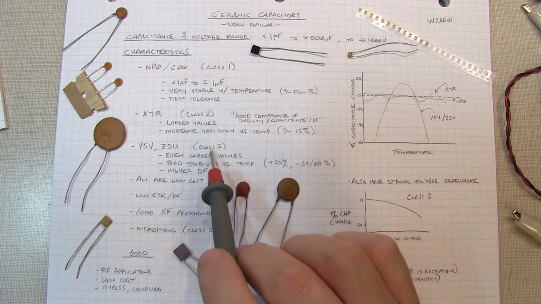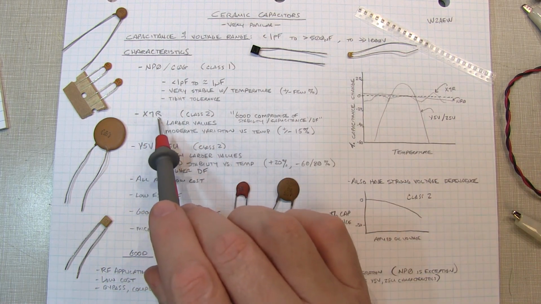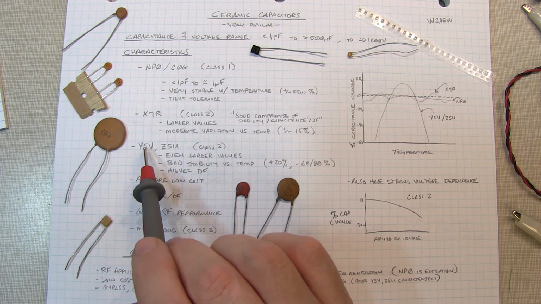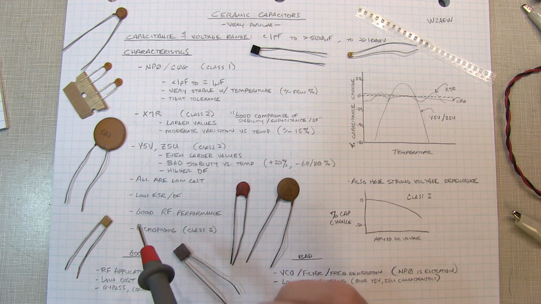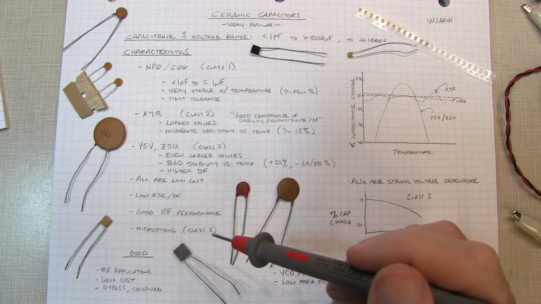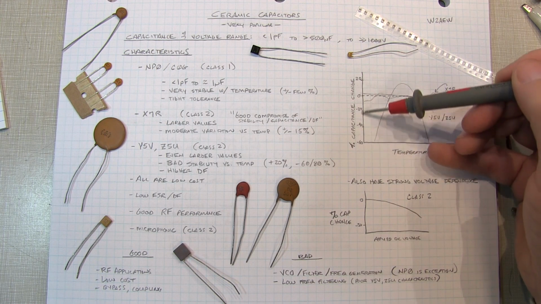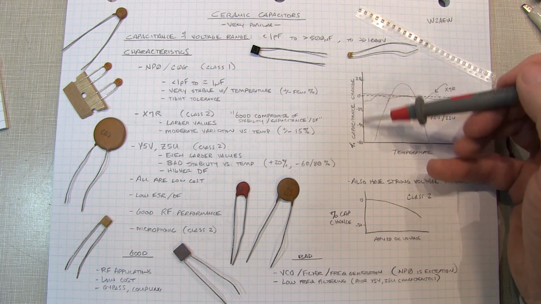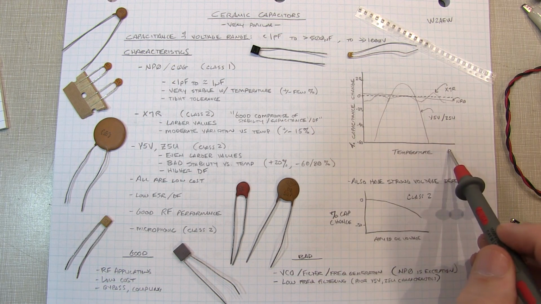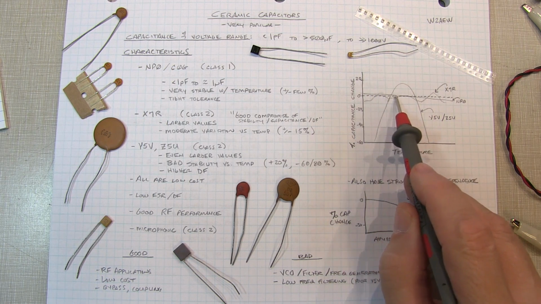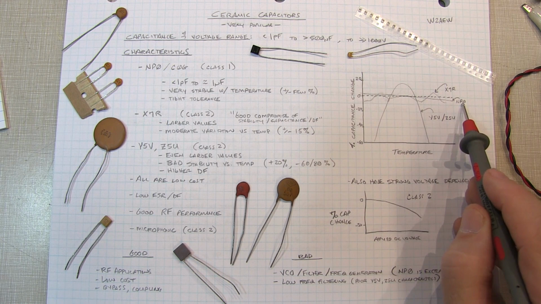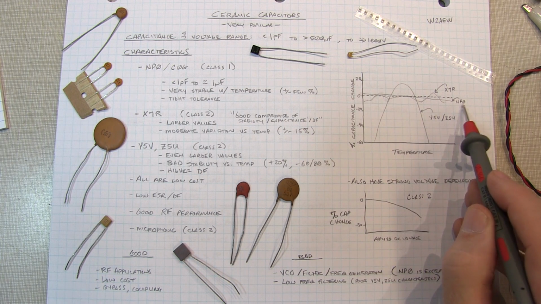Some of the common Class 2 dielectric types that you'll see are X7R capacitors, Y5V, and Z5U. These are all kind of Class 2 dielectrics. If you take a look at this little chart over here, this is a chart showing the relative capacitance change versus temperature. And this very shallow little linear line here, that's your NP0 and C0G capacitors.